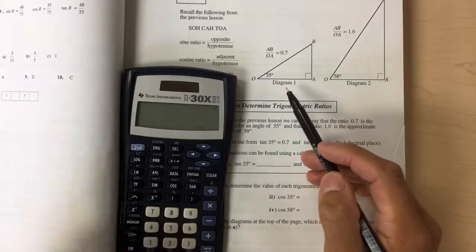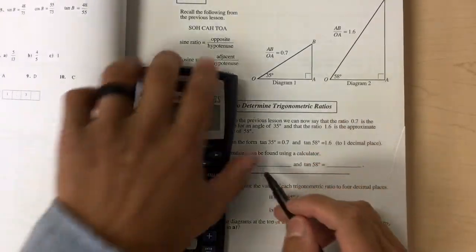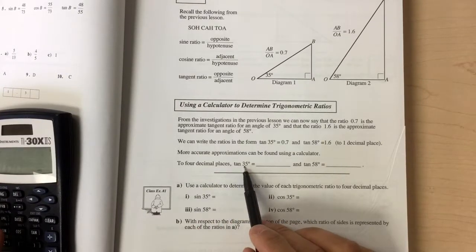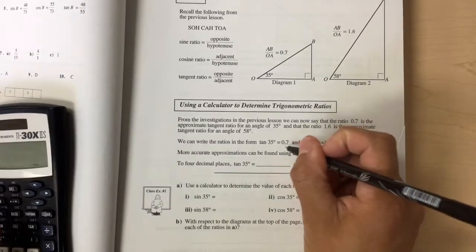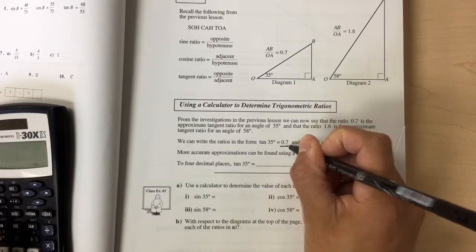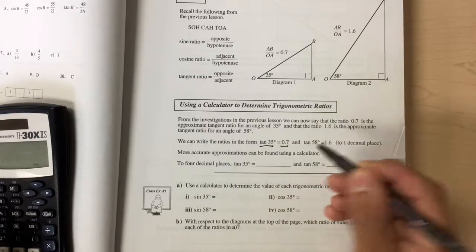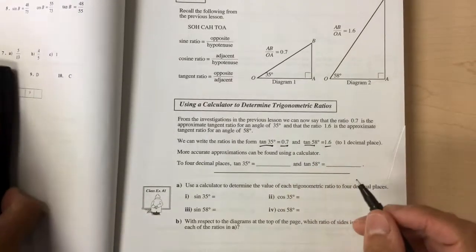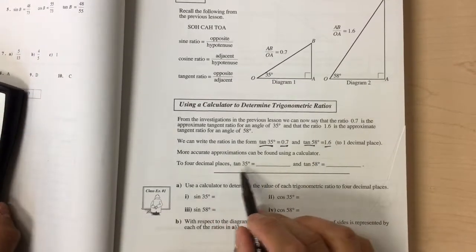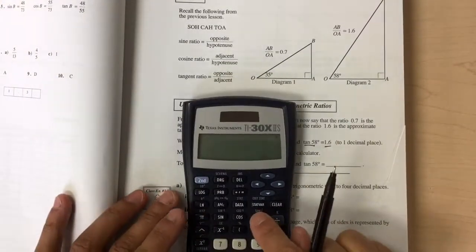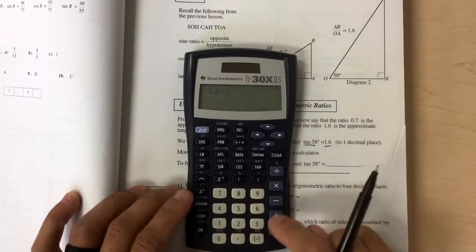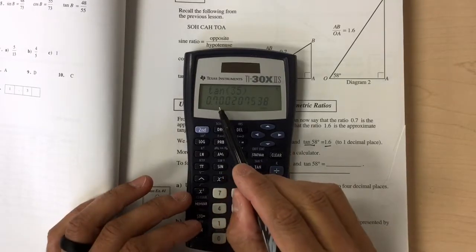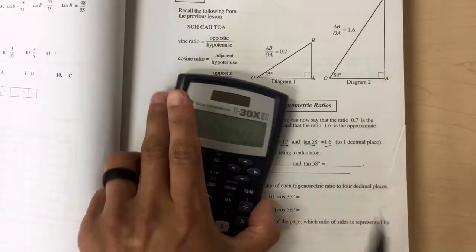So with this first example, what we're going to be doing is using the trig function, so in this case tan 35 degrees, to find our ratios. And what we're going to find is that our ratios are going to equal, when I type in tan 35, 0.7, and then when I type in tan 58, it's going to equal 1.6. So with 4 decimal places, tan 35, I type in my tan button, which is right here, tan, and then I type in the angle, 35, and I should get an answer of 0.7002 to 4 decimal places.